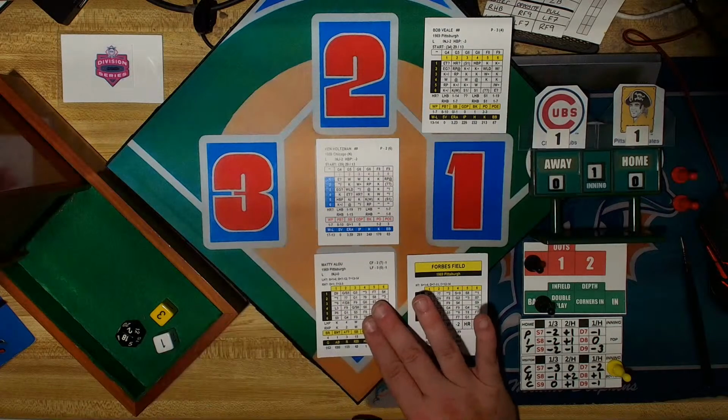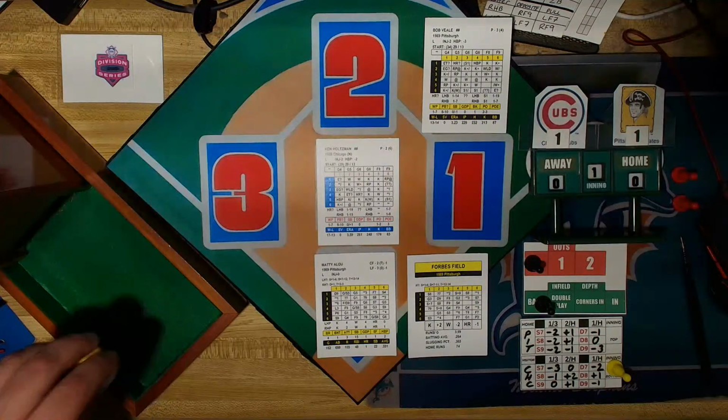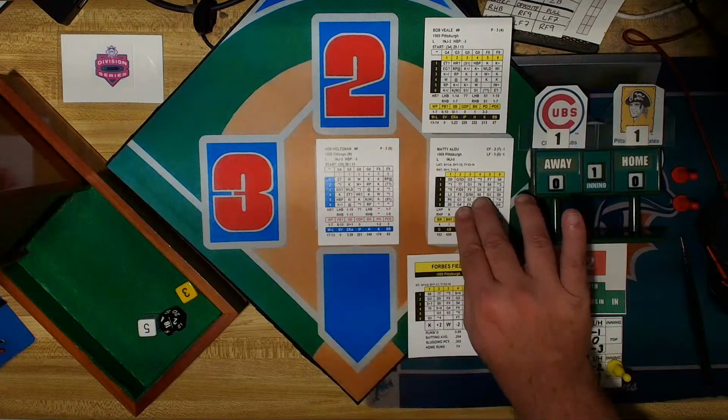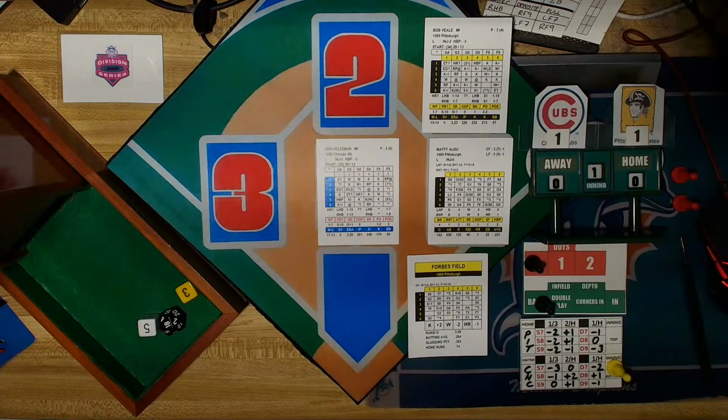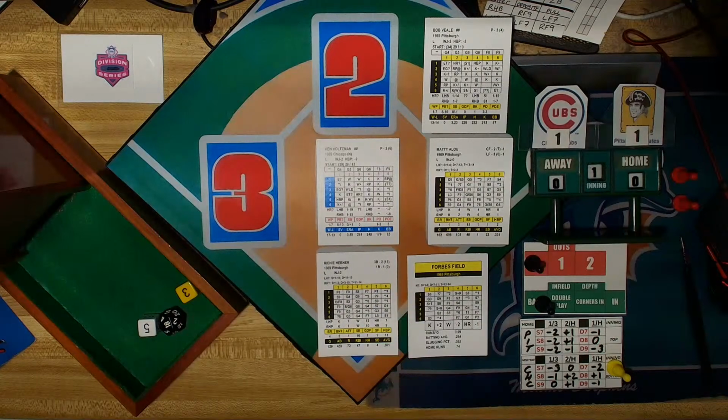Leading off for the Pirates will be the center fielder, Matty Alou. He is 5 for 15 for the postseason. Holtzman, 3-2. That's a walk +10, and that 17 is going to be too high. Alou, 3-5, and he leads off with a base hit. That'll go past third. So Alou will get a single. He'll head to first. And now the third baseman, Richie Hebner.